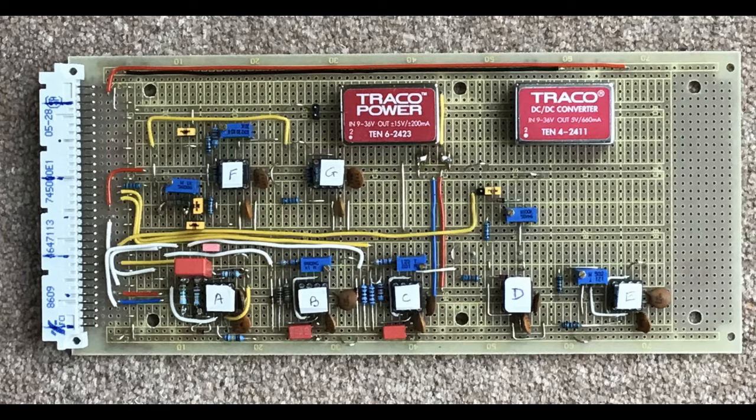The control board uses operational amplifiers, op-amps for short. I don't intend to go into the theory of op-amps. There are plenty of videos on YouTube which already do this. However, I will explain the purpose of each op-amp stage.